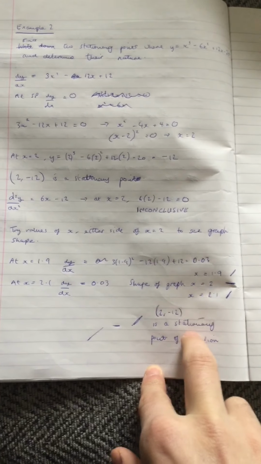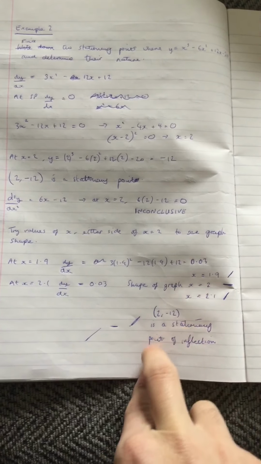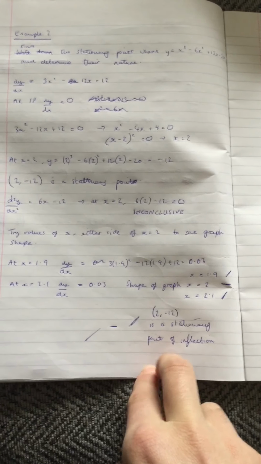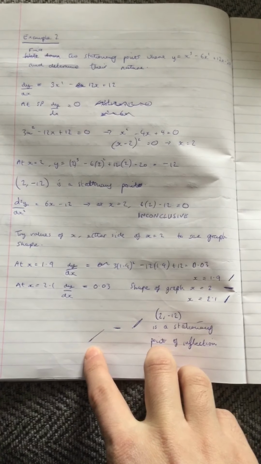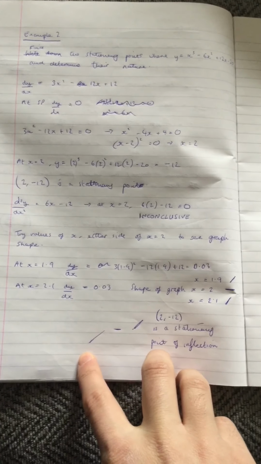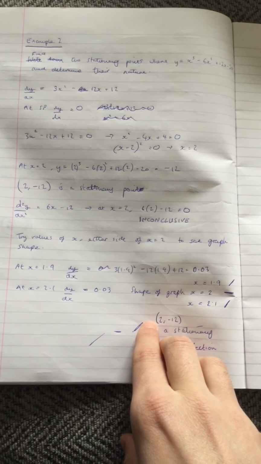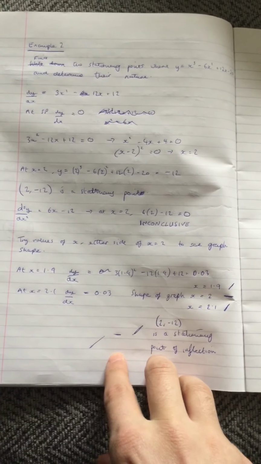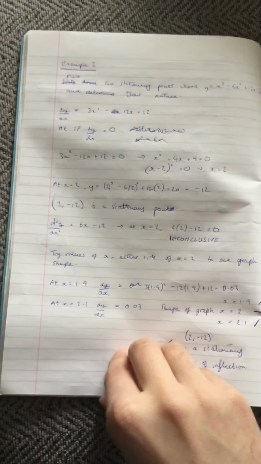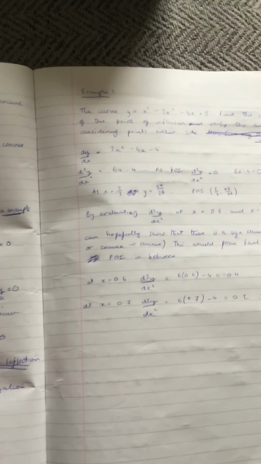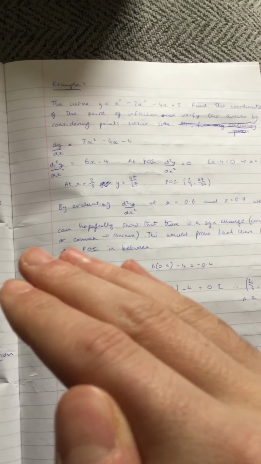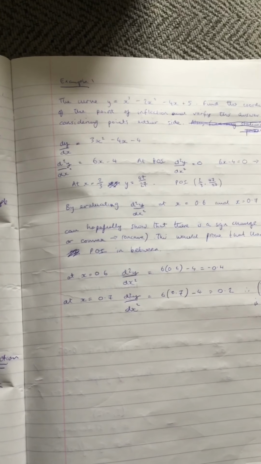Okay, so there's the difference between a stationary point of inflection and a point of inflection. One is that the gradient is positive, then 0, then positive, or it could be negative, then 0, then negative. The other, as in just a point of inflection, is that we've got concave, 0, convex, or vice versa.